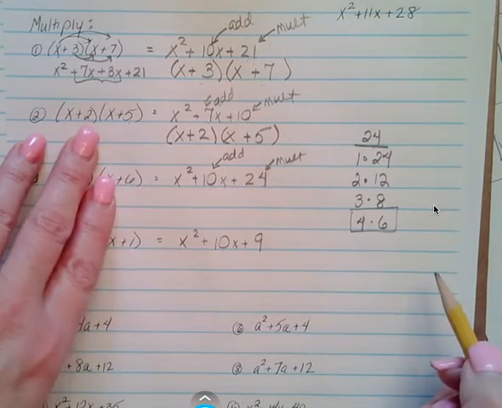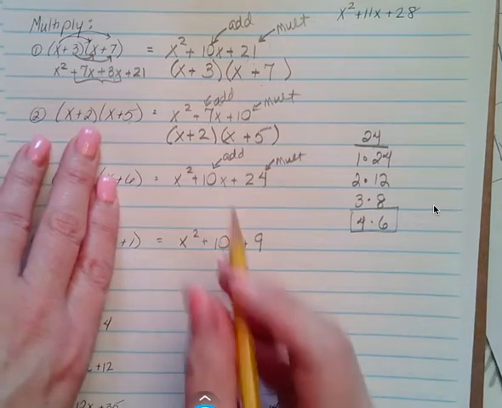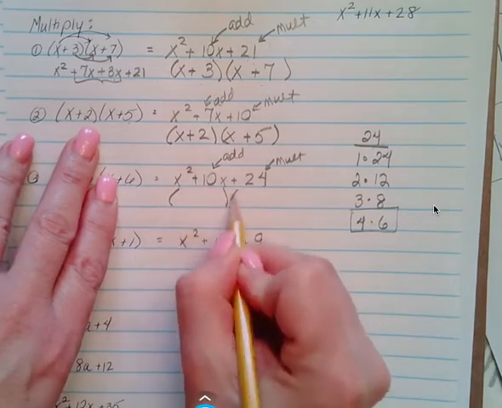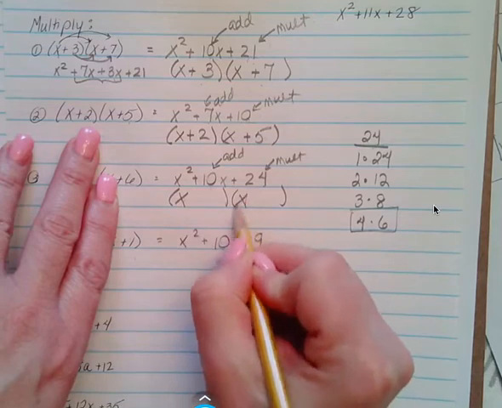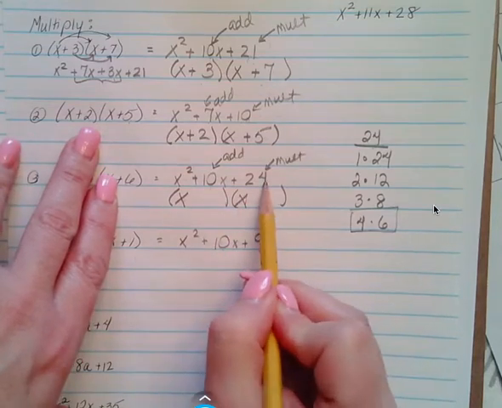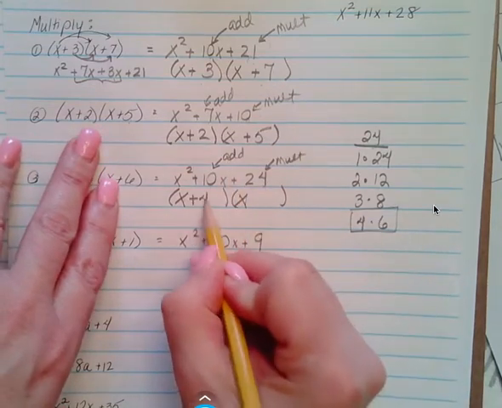And you will find it. If you don't find it, then that's a whole other story. But right here, I start with my 2 sets of parentheses, x in the beginning of each, multiply to 24, add to 10. There they are, 4 and 6. Those are your numbers.